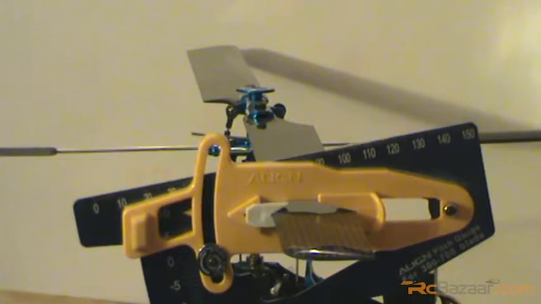I think for beginners you can go ahead and do it for 6 degrees. Now the way to adjust the cyclic pitch is as follows. Switch on your heli, switch on your transmitter.